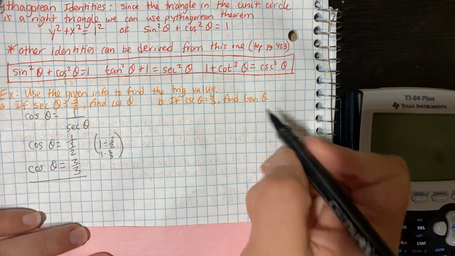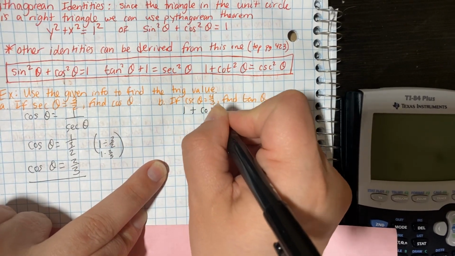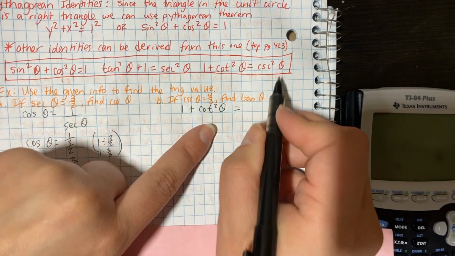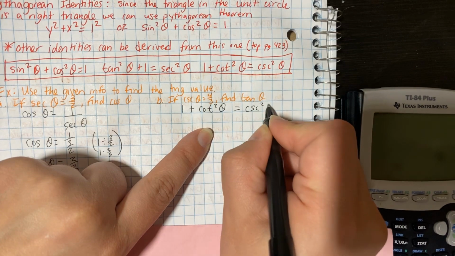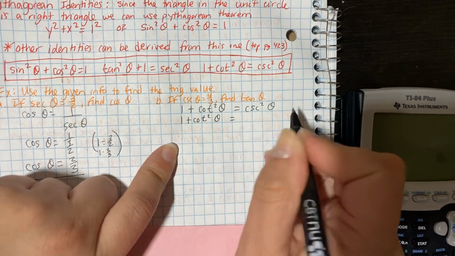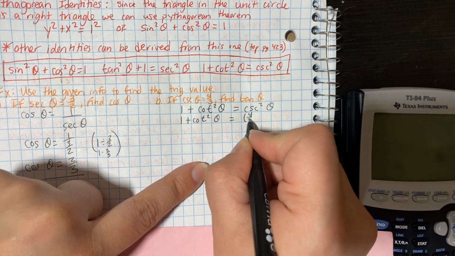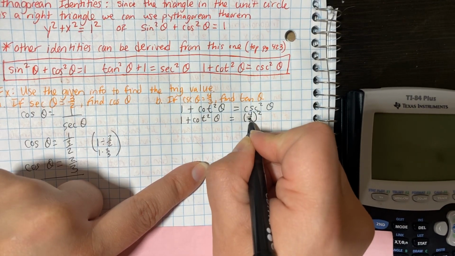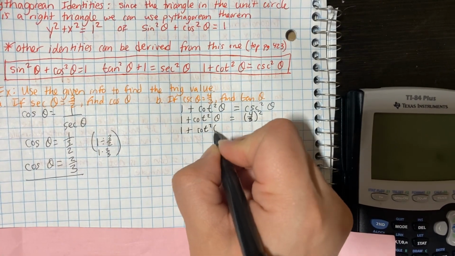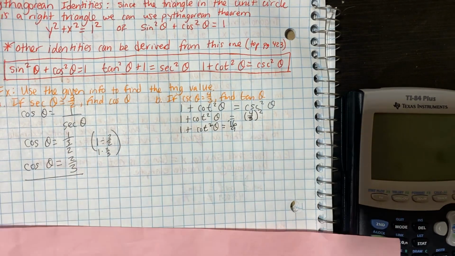All right, so I'm going to use this up here. 1 plus cotangent squared of theta equals cosecant squared of theta. Okay, so this is our cosecant, and we need to square it. That's a 3. Okay, so 1 plus cotangent squared of theta equals 16/9.